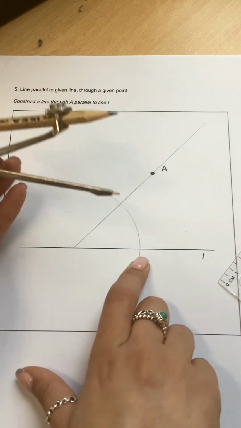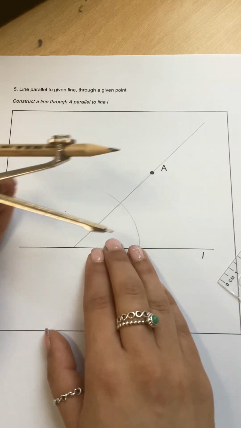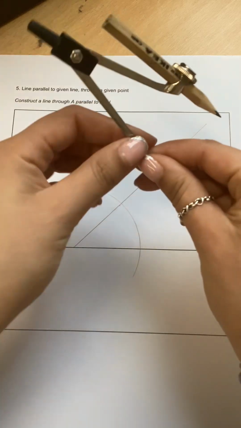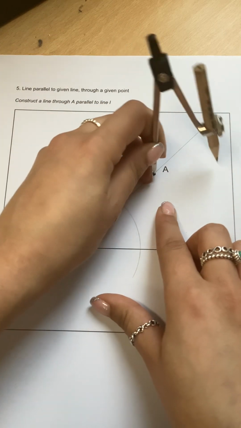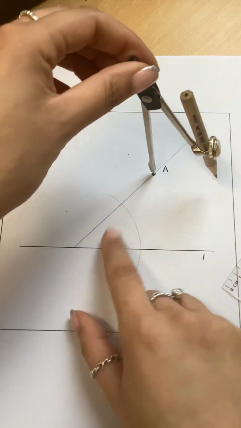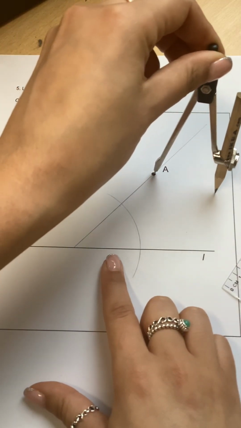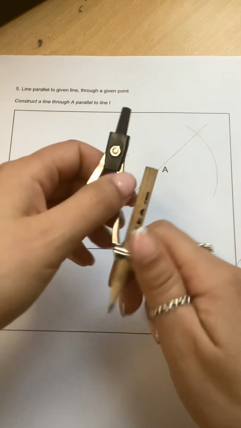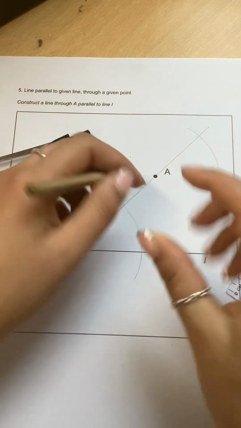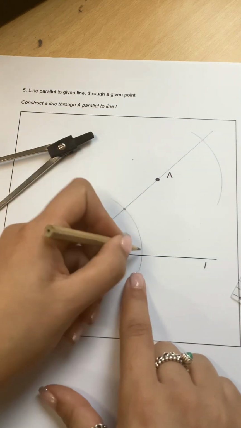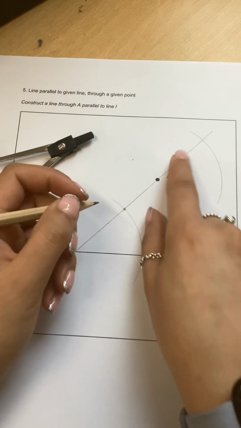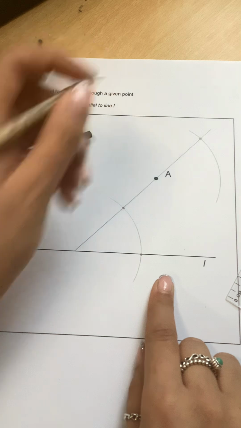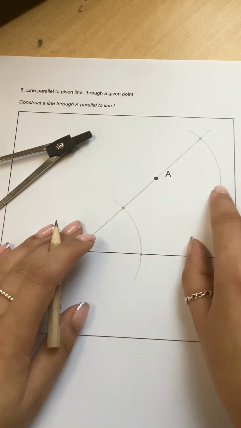Now what we're going to do is try and mirror this exact situation up here at this angle. So I'm going to do the exact same thing here. I'm going to put my needle on A and draw an arc similar to the one that I have down here. Now, what you can see is this one here has 2 points of intersection. This one up here that I've tried to mirror only has 1 point of intersection. So we need to figure out where the second point of intersection is going to be.